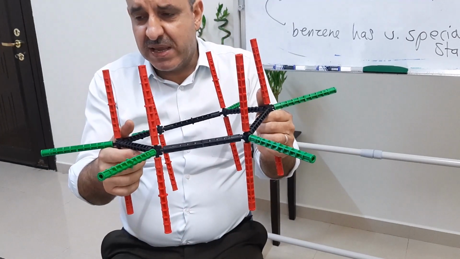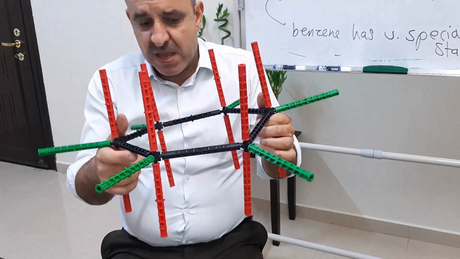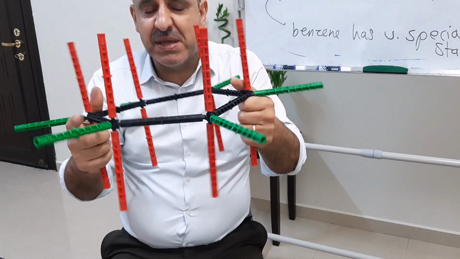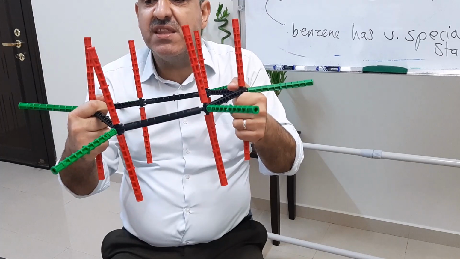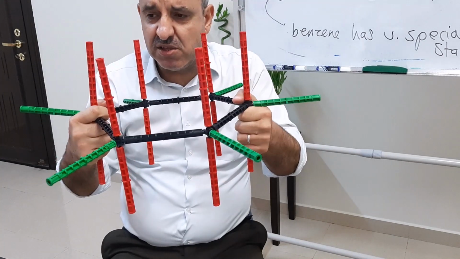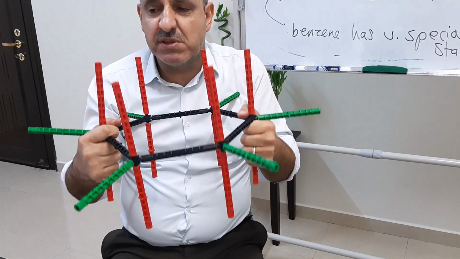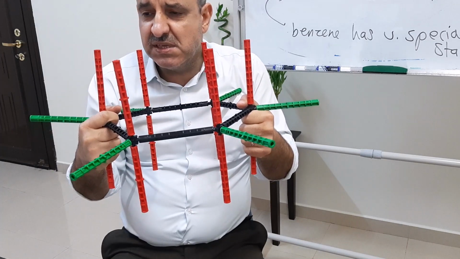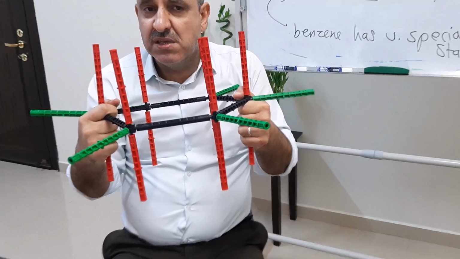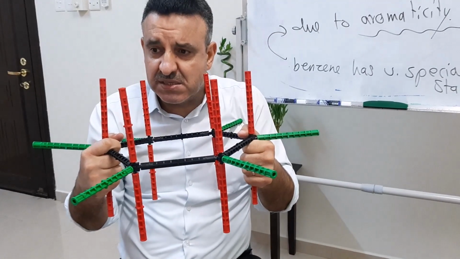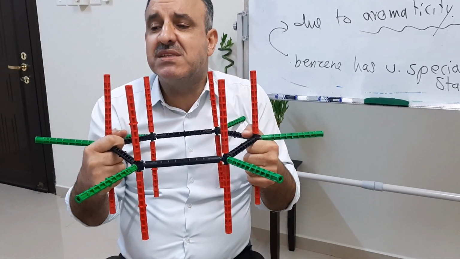One loop is above the plane and one loop is below the plane. This chemical structure, this freedom of movement of electrons around the cyclic system, is actually what gives the benzene system its unique structure and unique stability, which we call aromaticity.